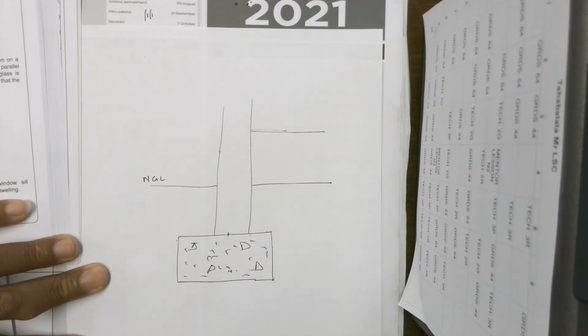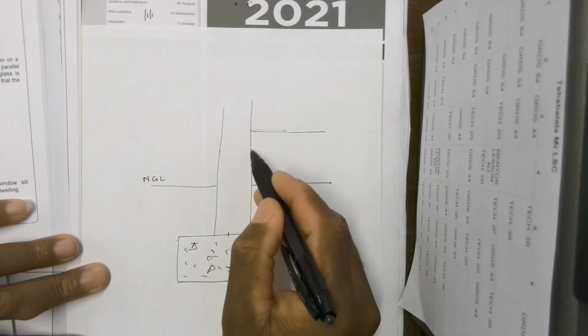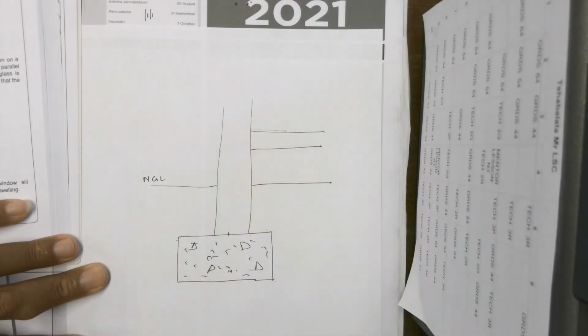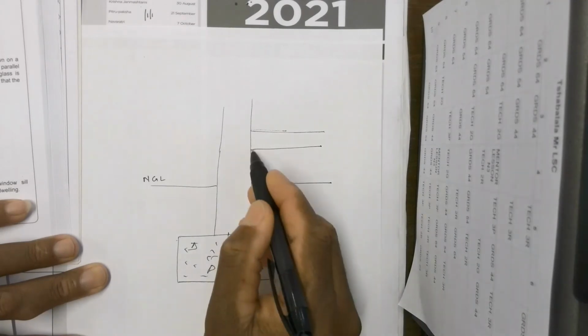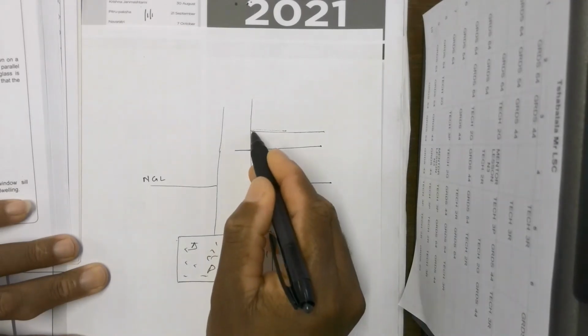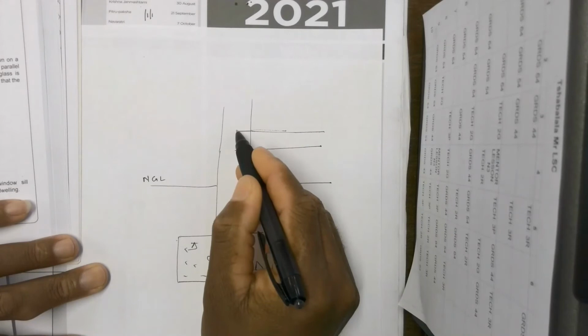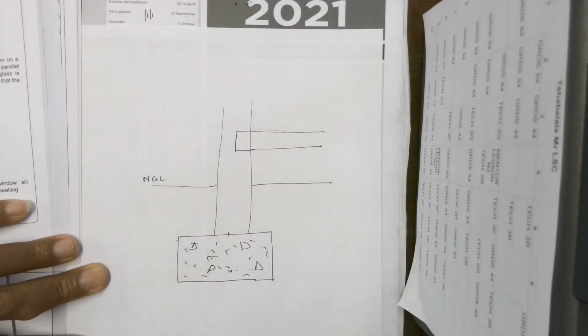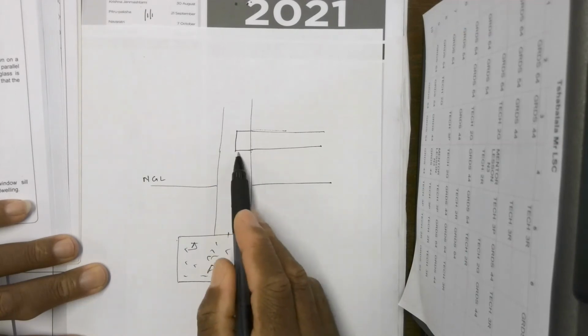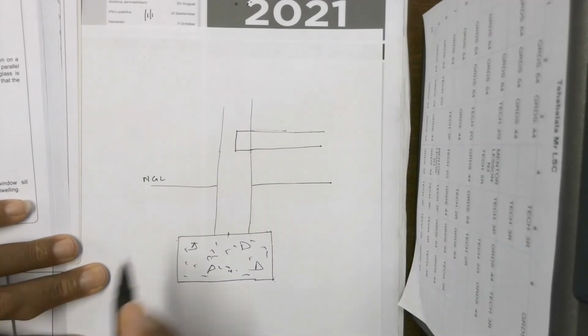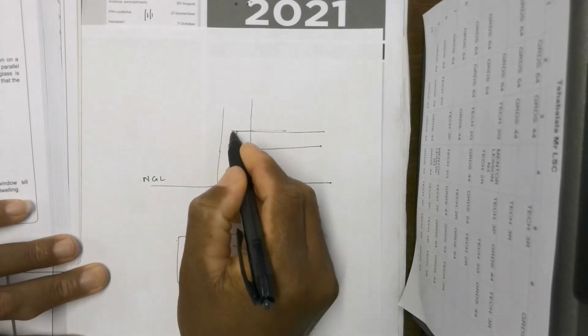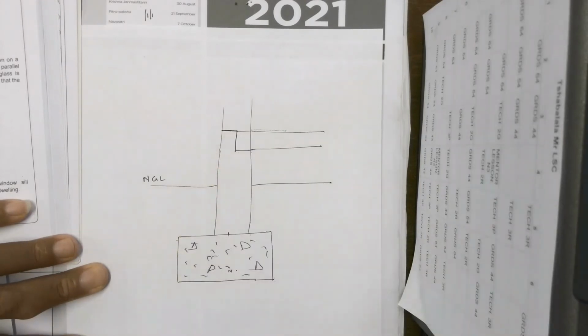Now, what is the size of our concrete slab? It's 100. Then you come down by 100. You'll notice that the slab goes in halfway through the wall. If this is 200, so that must be how much? 100. You also notice that there's another line that passes through that. That's your DPC.